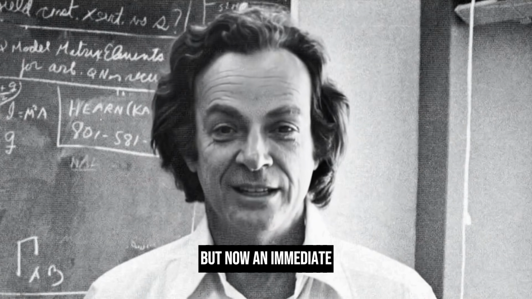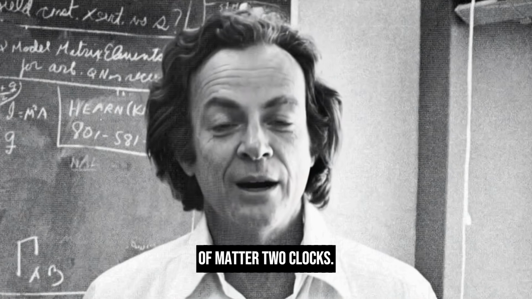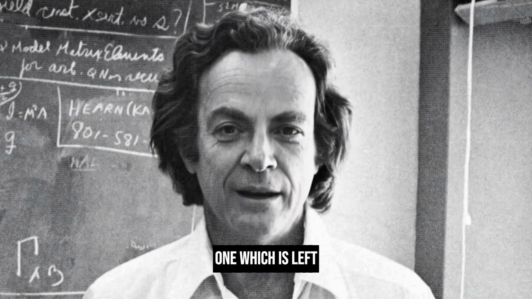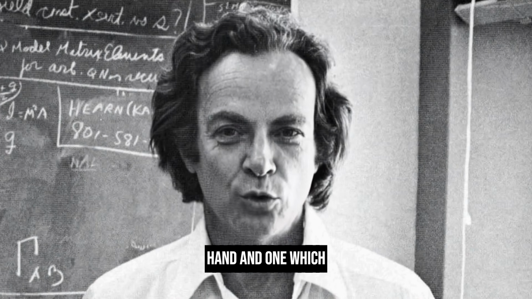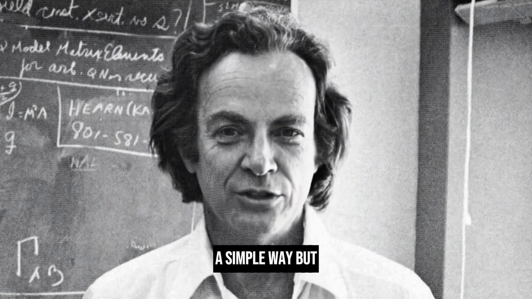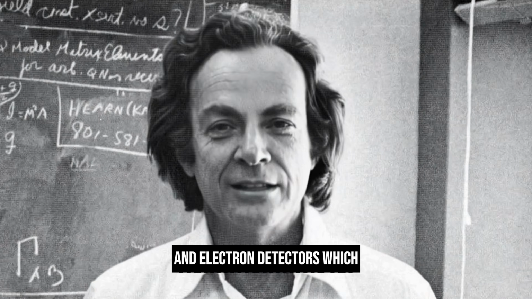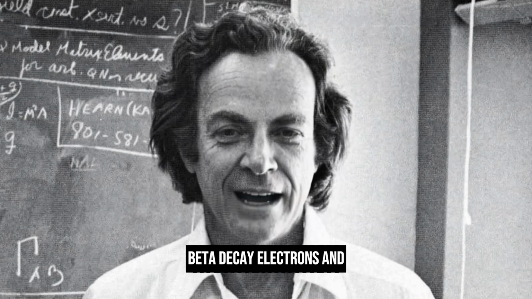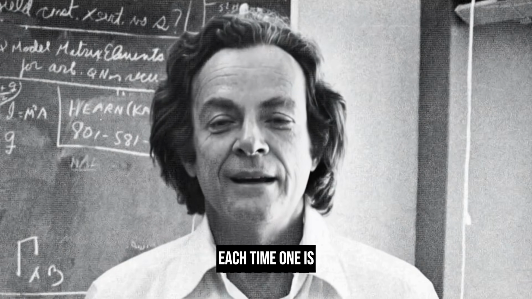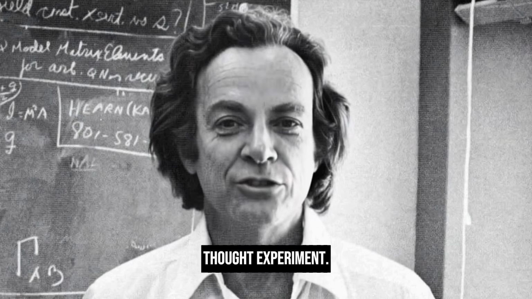But now an immediate question arises, and it's one that shook physics to its core. We can build, out of matter, two clocks, one which is left hand and one which is right hand. For example, we could build a clock which is not built in a simple way, but has cobalt and magnets and electron detectors which detect the presence of beta decay electrons and count them. Each time one is counted, the second hand moves over. This isn't just a thought experiment.